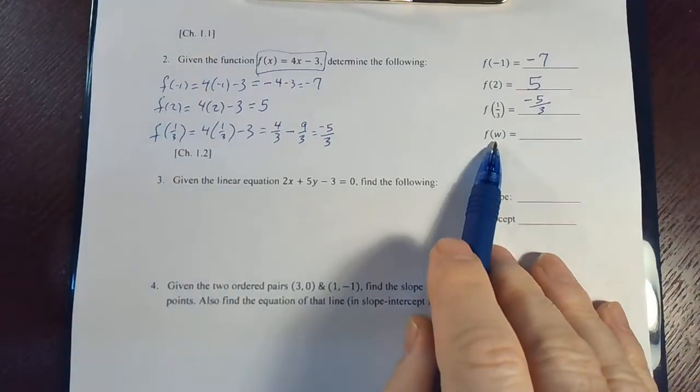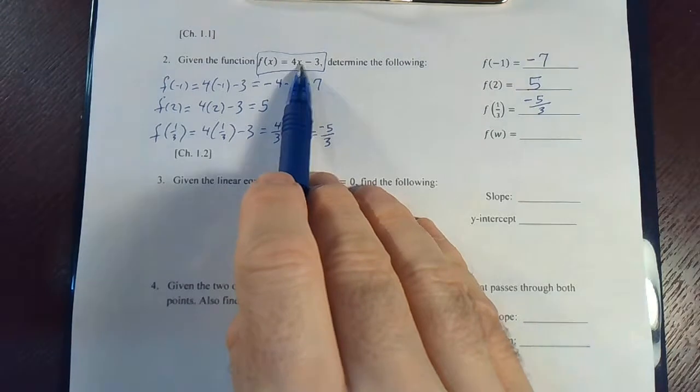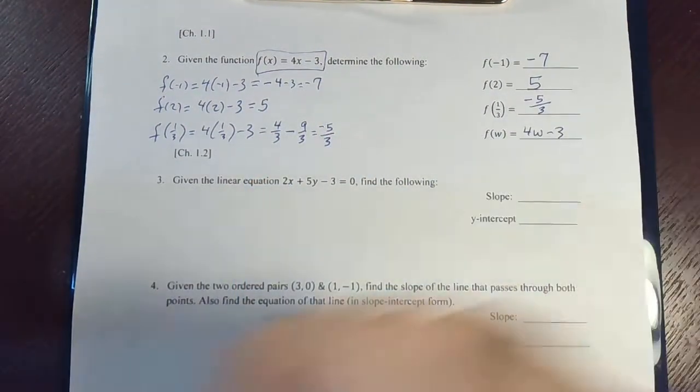And f of w, that one's trivial. All we have to do is replace the x with w. So we get 4w minus 3.